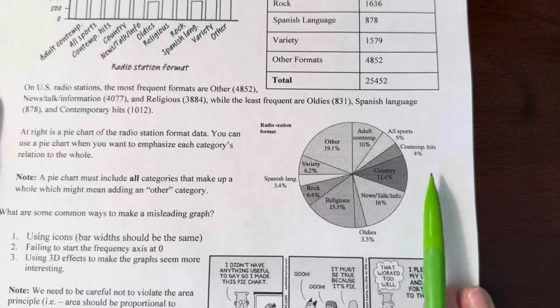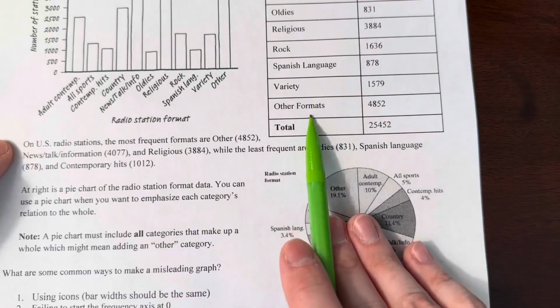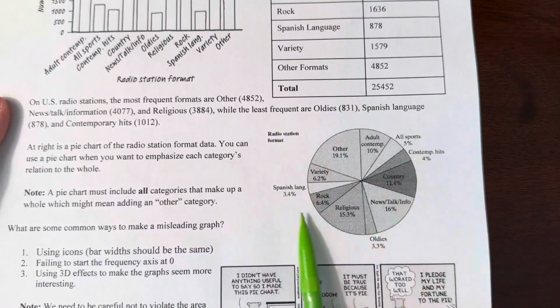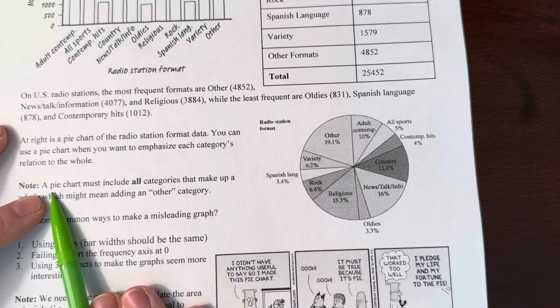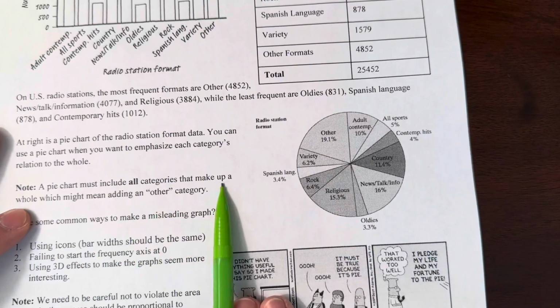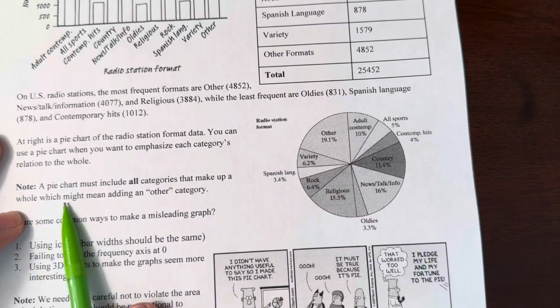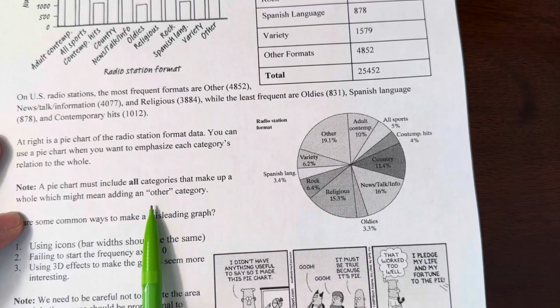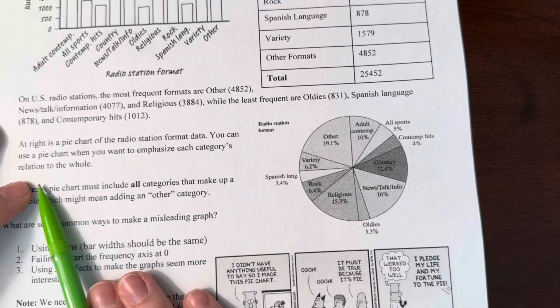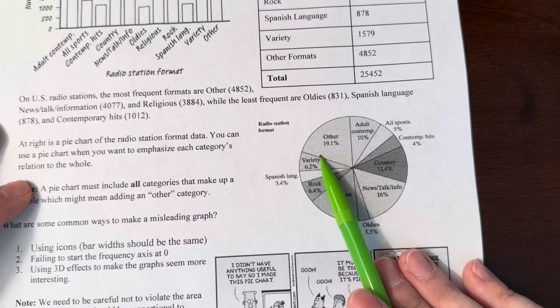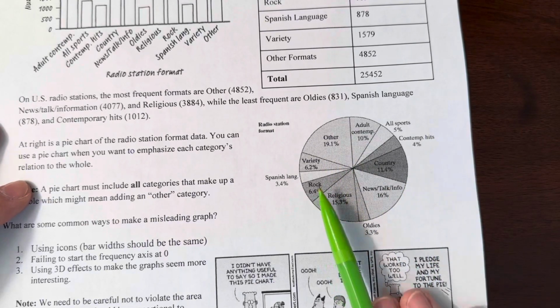Now there's also a pie chart over here. Because we have this other category, we can actually make a pie chart. And keep in mind, the pie chart must include all categories that make up a whole, which might mean adding that other category. And you can use the pie chart when you want to emphasize each category's relation to the whole. That way you can see which slice is kind of larger than the others.